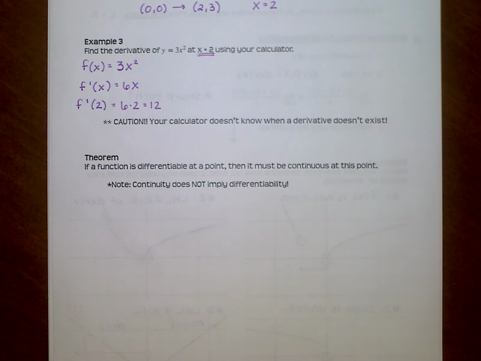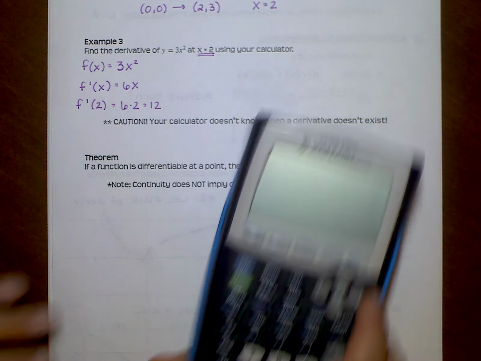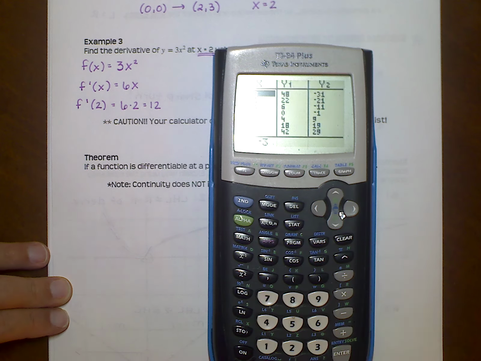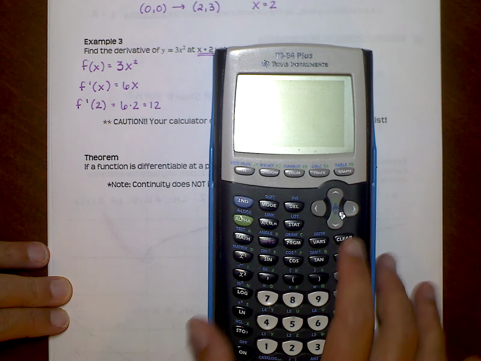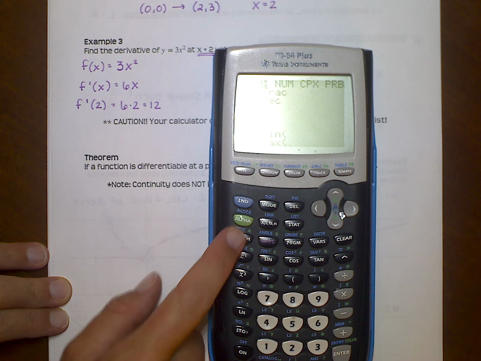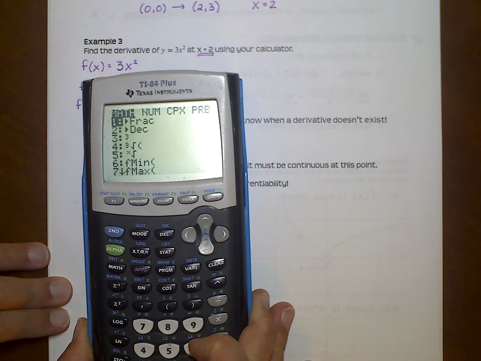This question actually asked me to do that on my calculator, but I wanted you to be able to verify sort of by hand what the correct answer should be. So let me show you what magic your calculator can do for you. I'm going to hit the math button. Let's see, try to move this out of the glare.